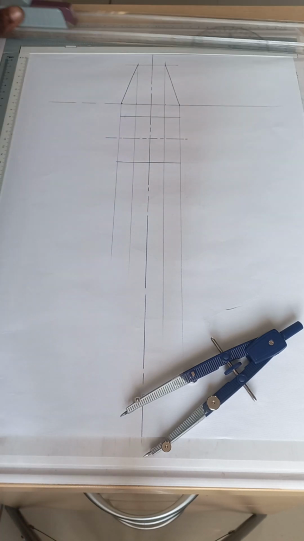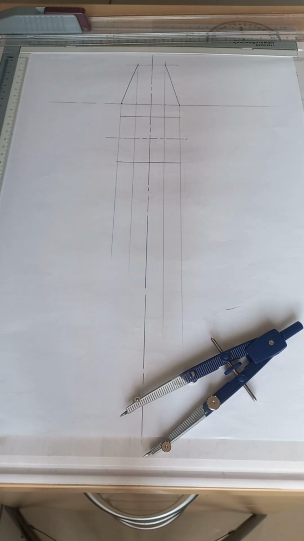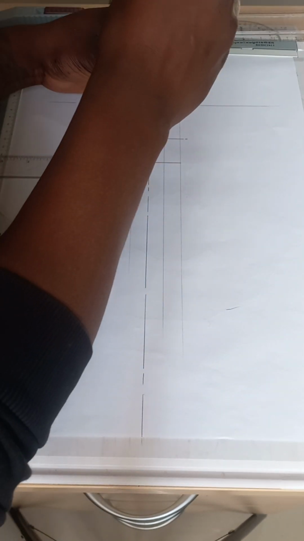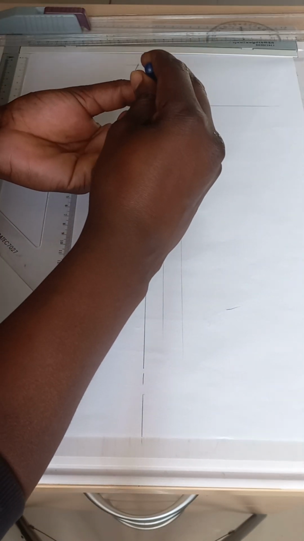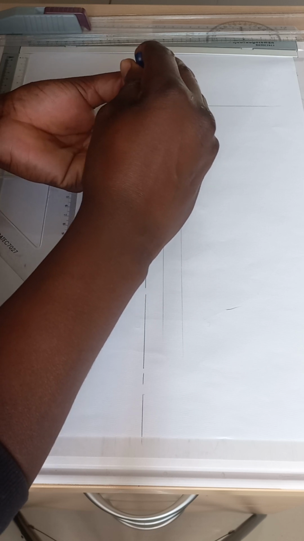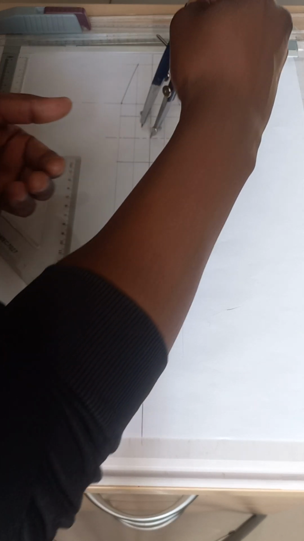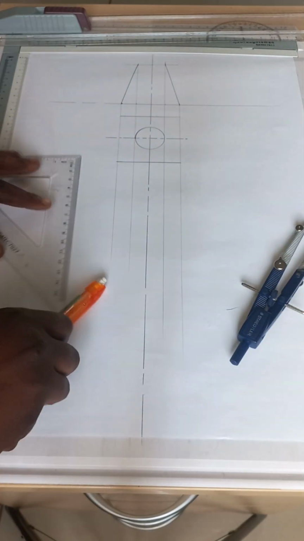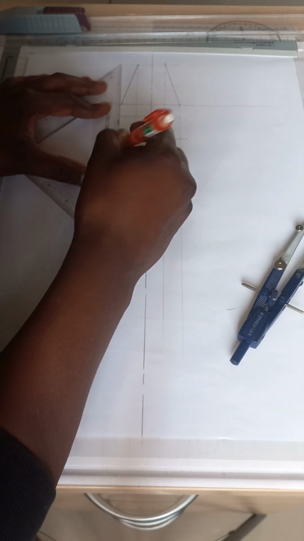Now, if you want to see the object that we are working on here, let me just do this one first. It's a square to round there. At the top, it's a diameter, guys. This is how you do your circle. And my circle has been established, ladies and gentlemen.